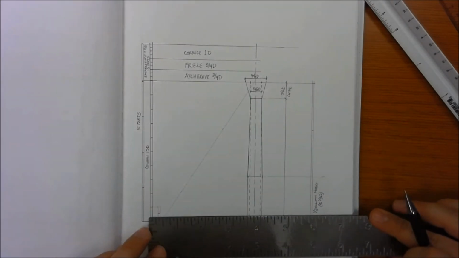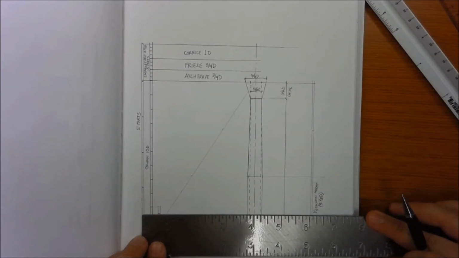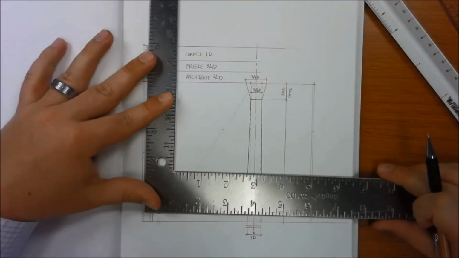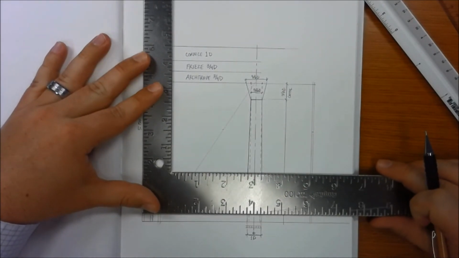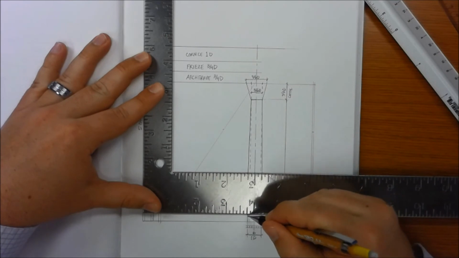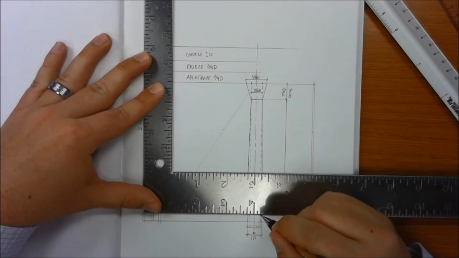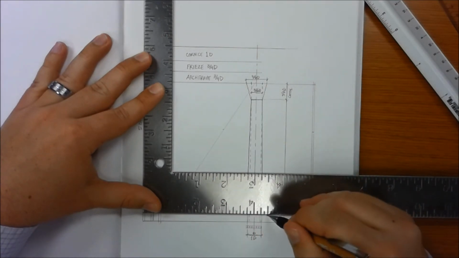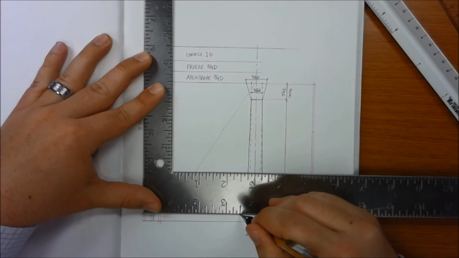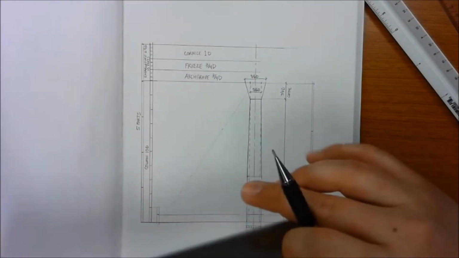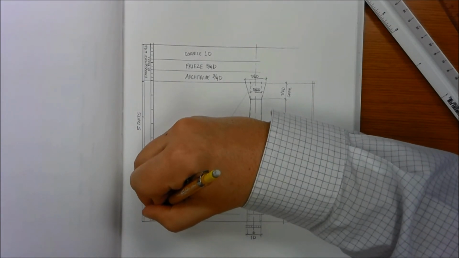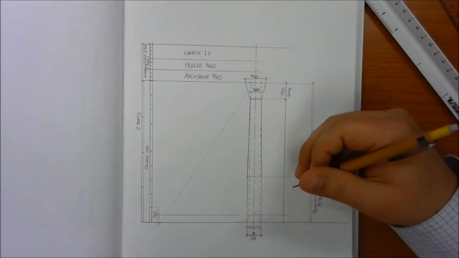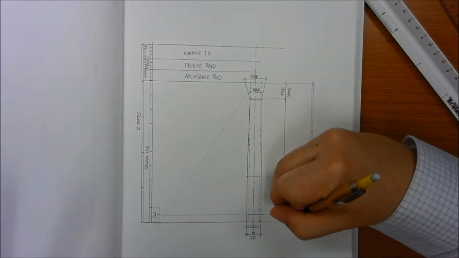And if I take that line across, I'm just going to put half D here. This is my base. I'll label this here.